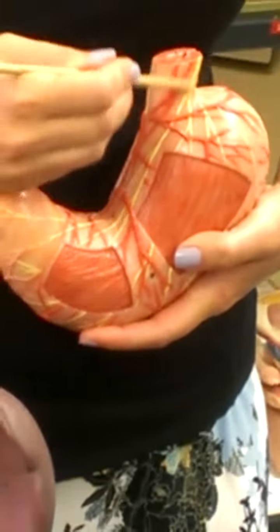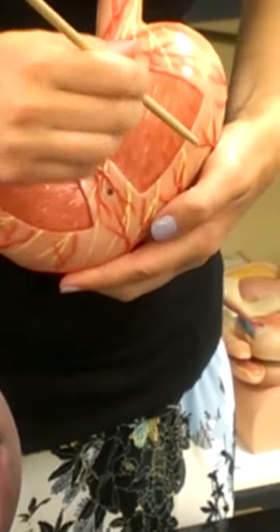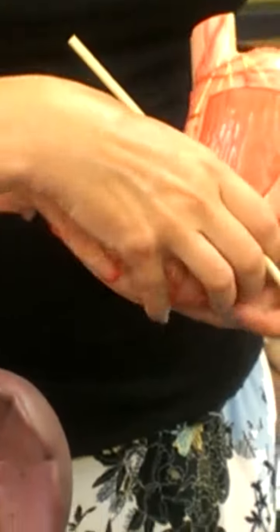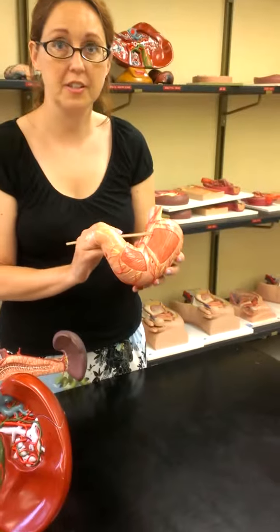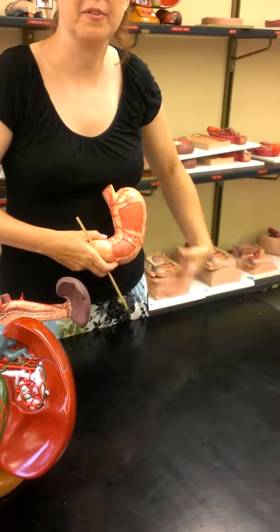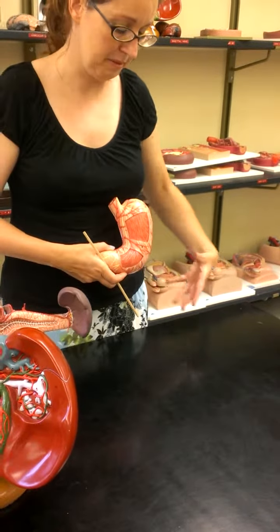Your stomach goes like that. It's your esophagus coming down. The fundus, the body, and the pylorus is here. The lesser curvature and the greater curvature. There's a big old piece of fat that comes off the greater curvature called the greater omentum. It's on the chart, but it's just a big piece of fat.